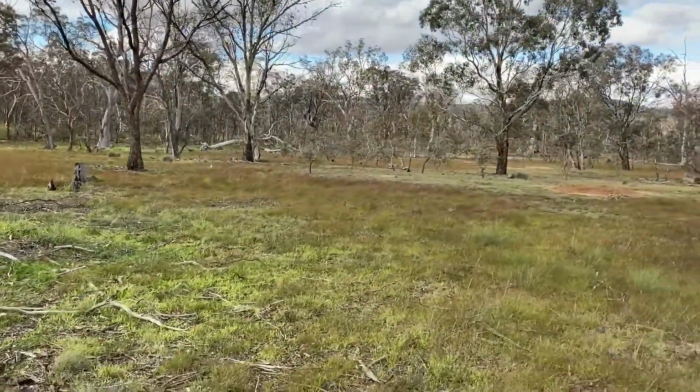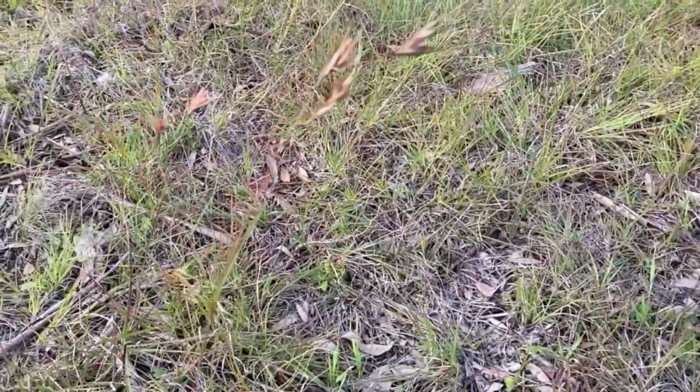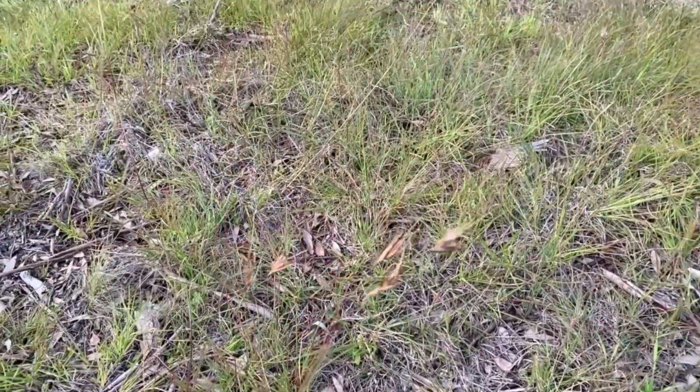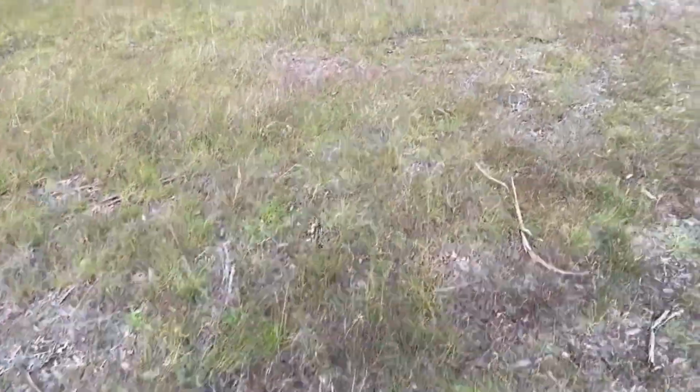Also, First Nations people use seed heads like these, ground down to flour, to make bread or damper.